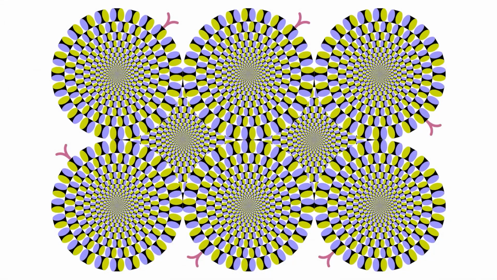Rotating snakes. These circles are stationary but appear to be moving. Contrast and small involuntary eye movements seem to play a huge role in this illusion.